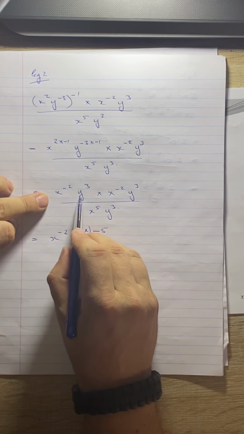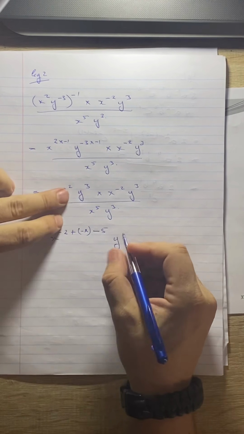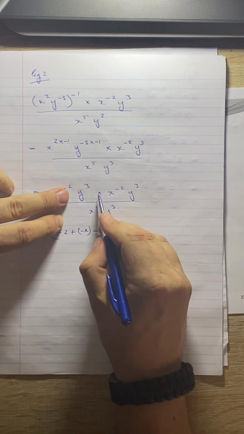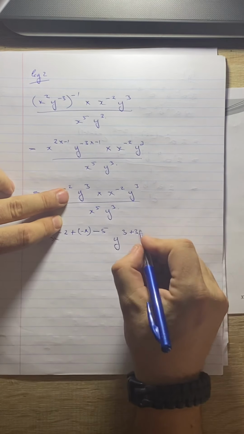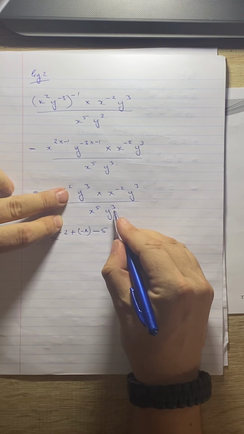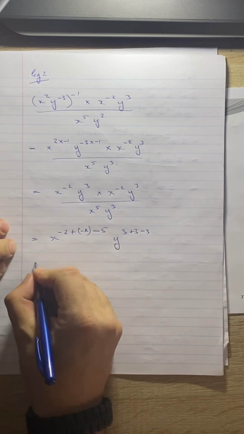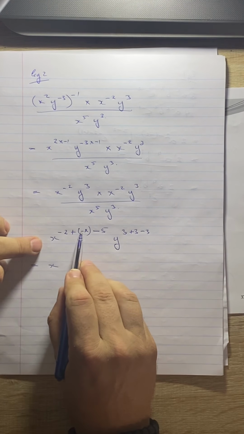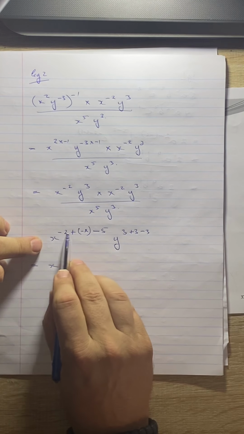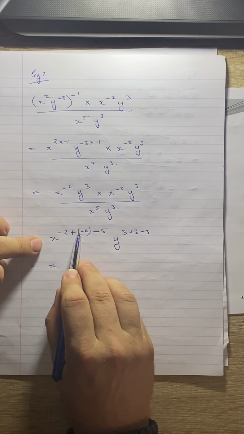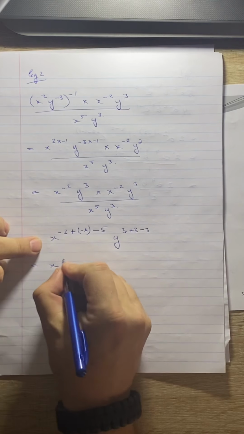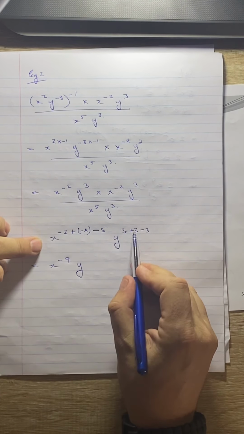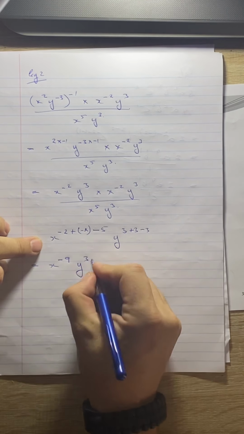Okay, I go to my next variable now, y, and we've got 3 plus 3, because we are multiplying. Then I subtract 3 because we are dividing. Okay, now I can just simplify these exponents. So that'll give us a minus, and then we've got minus 2 gives us minus 4, minus 5 is minus 9. Okay, y to the power of 3 plus 3 is 6, minus 3 is 3.